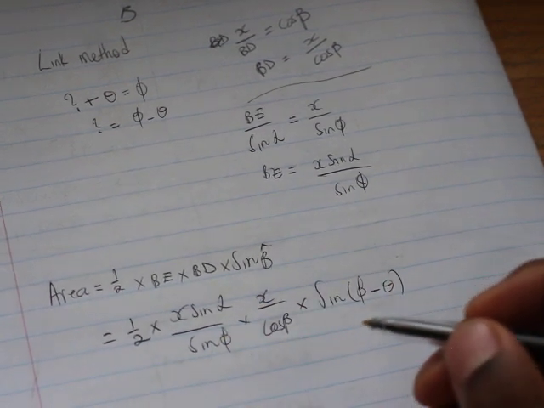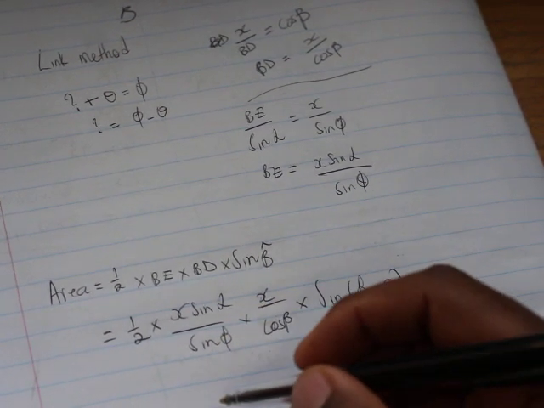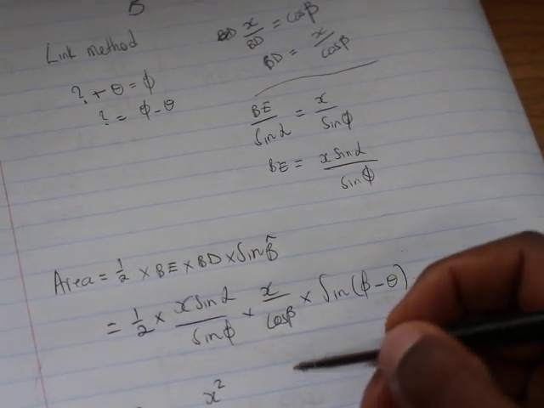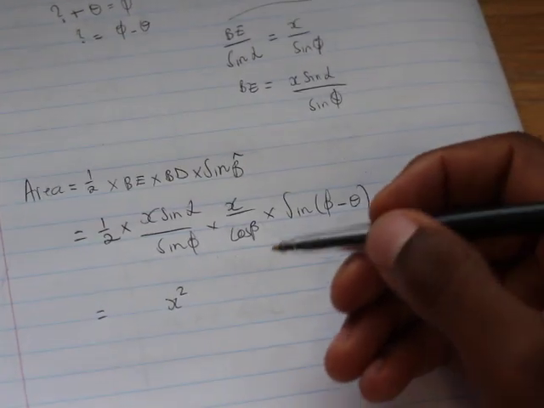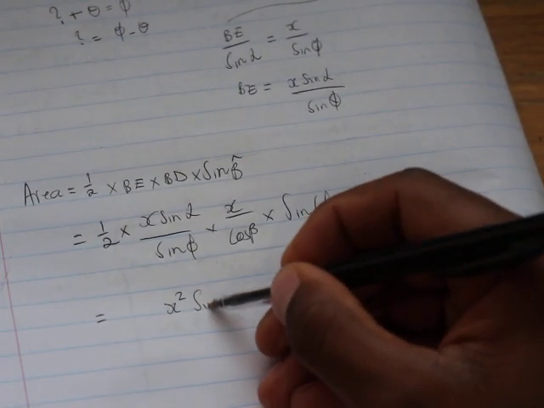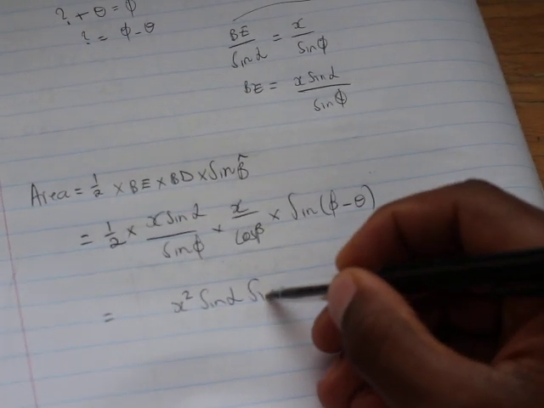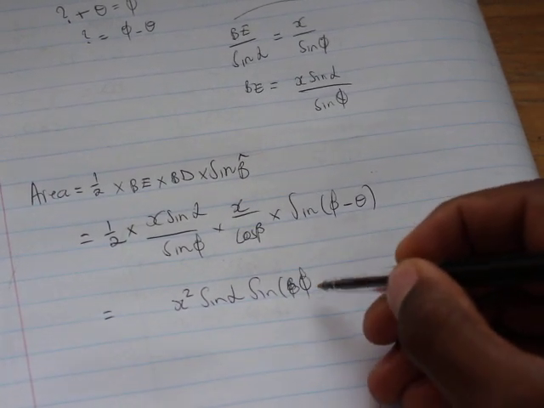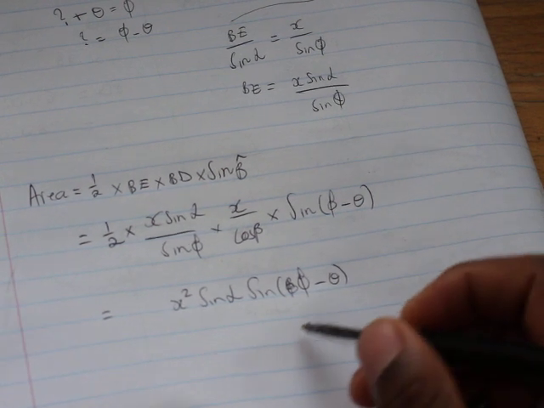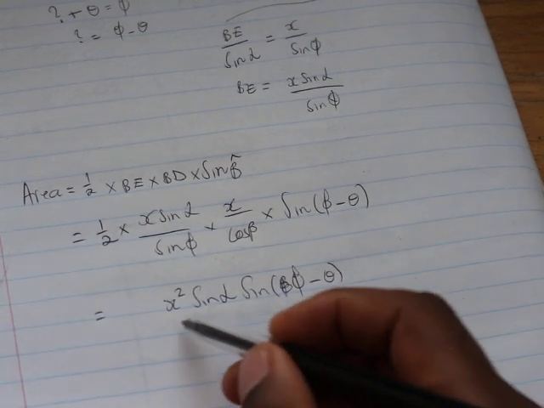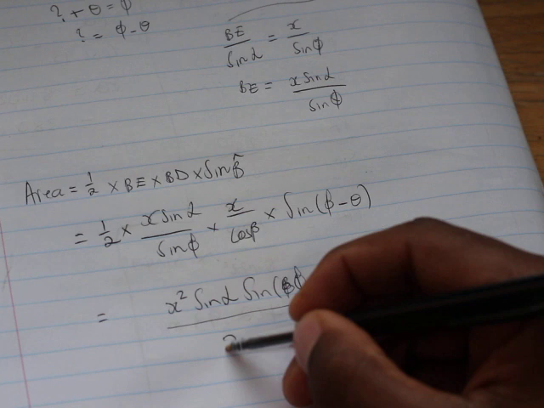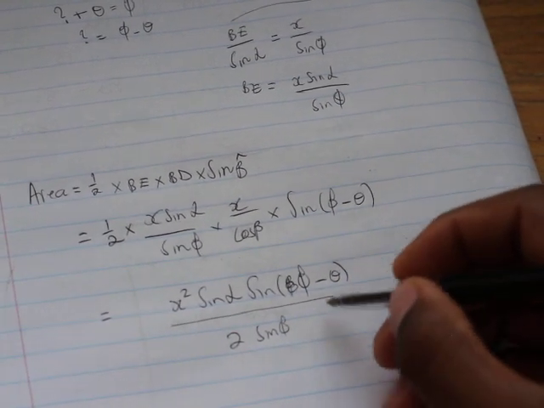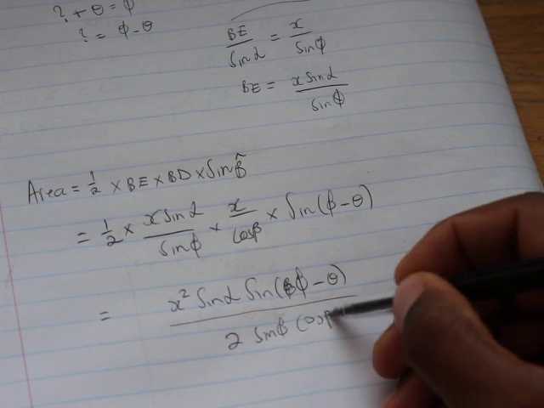So this is just going to become x squared sine of alpha sine of phi minus theta, divided by 2 sine phi cosine of beta.